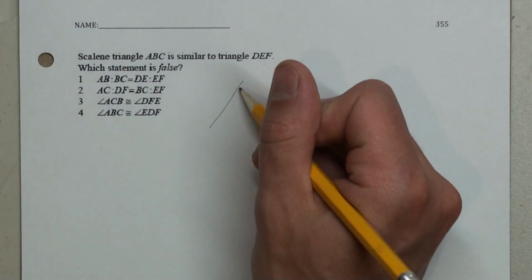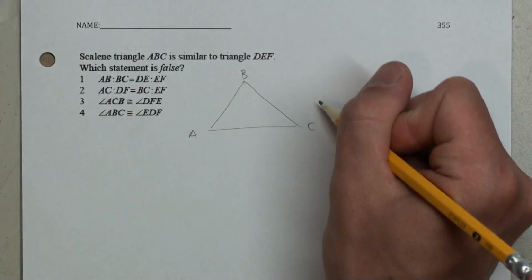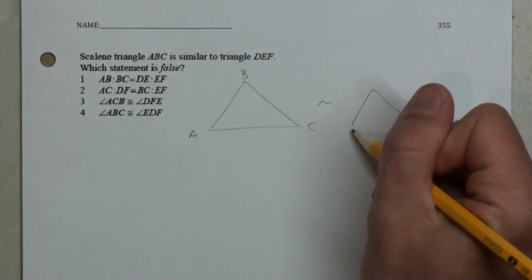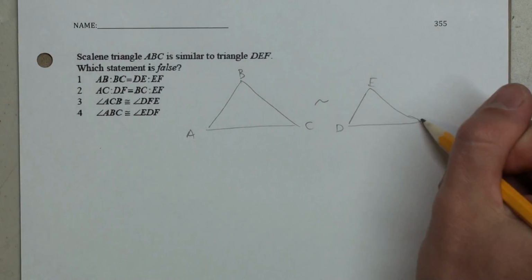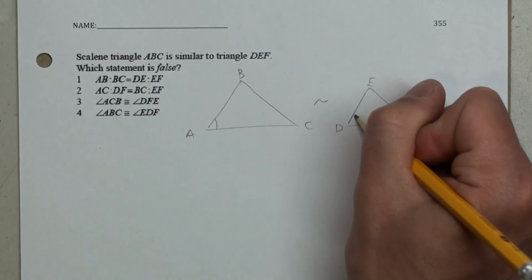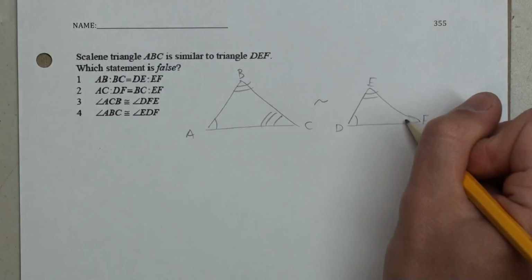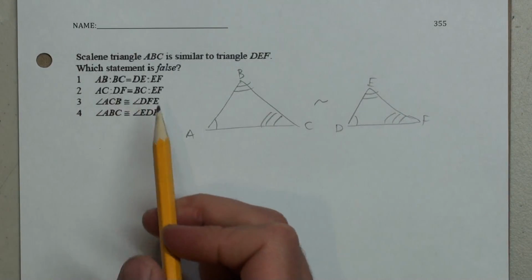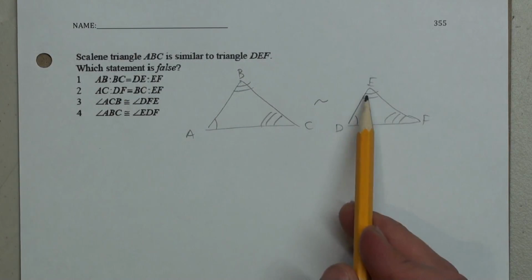Scalene triangle ABC is similar to D, E, F. So AB to BC is equal to DE to EF.